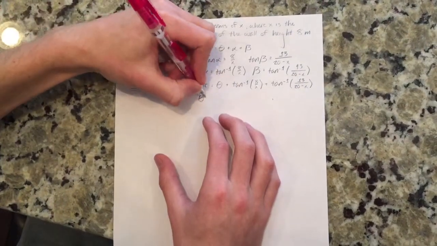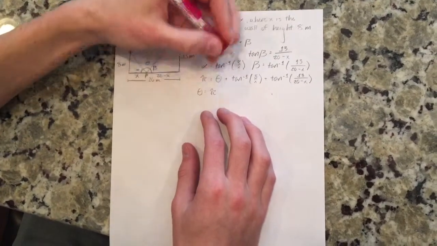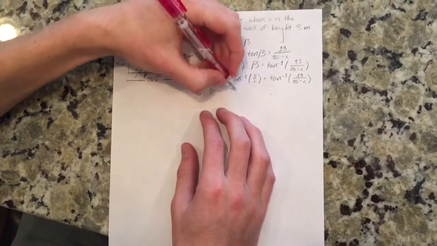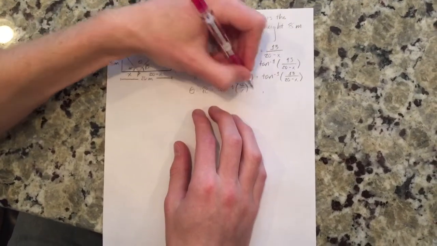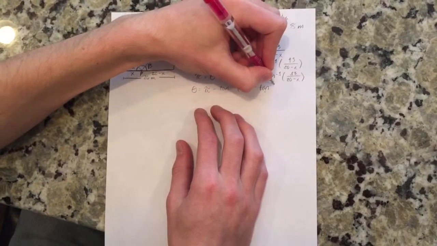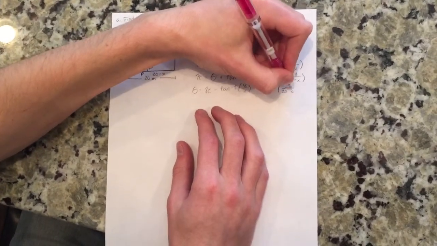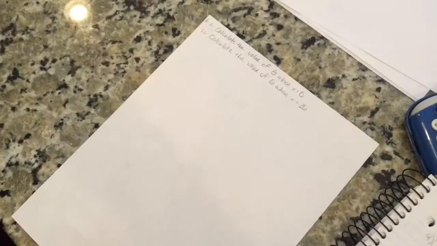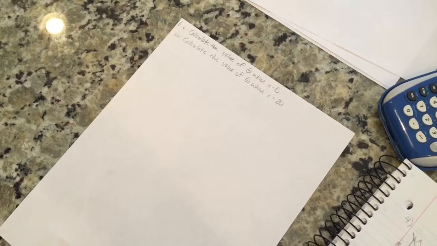So when we solve for theta, we have theta is equal to pi minus inverse tangent of 8 over x minus inverse tangent of 13 over 20 minus x.